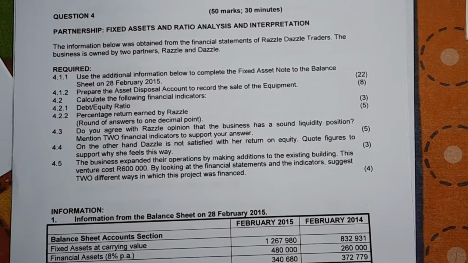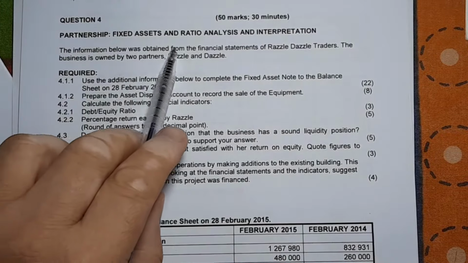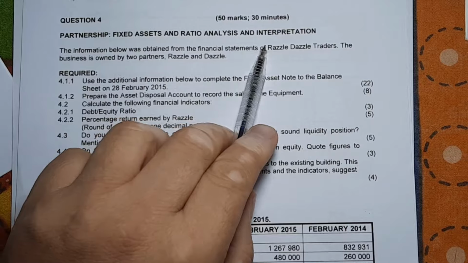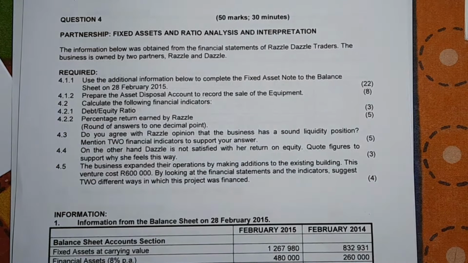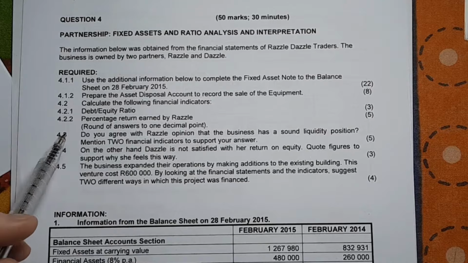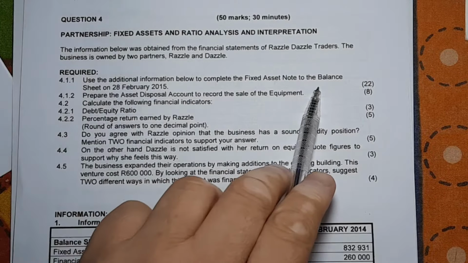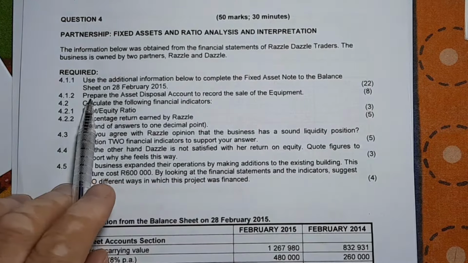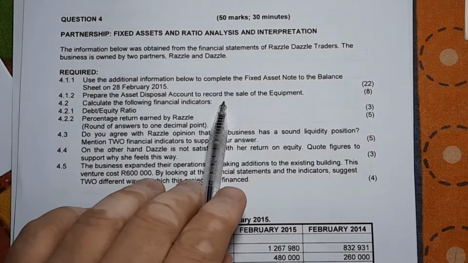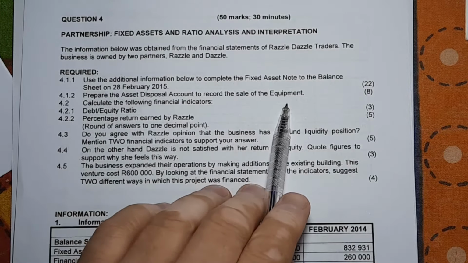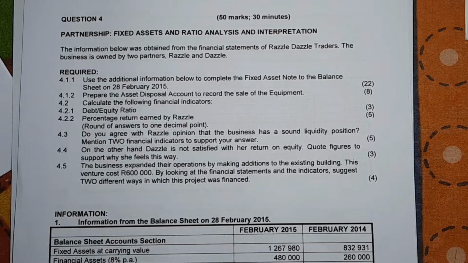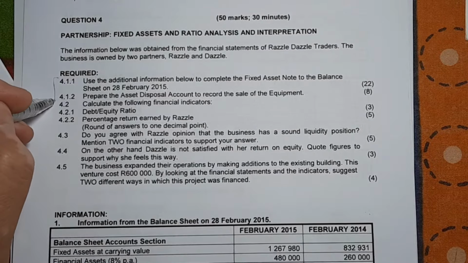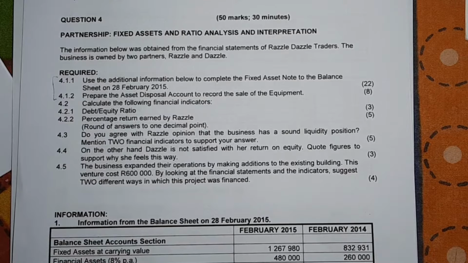Question 4, partnership, fixed assets, ratio analysis and interpretation. In this exercise, two of the important things which we're going to do is to complete the fixed asset note to the balance sheet and prepare the asset disposal account for the sale of the equipment. This exercise is divided into parts again, and we're going to do 4.1.1 and 4.1.2.